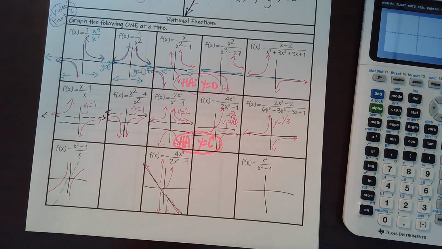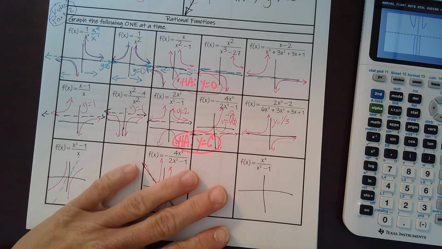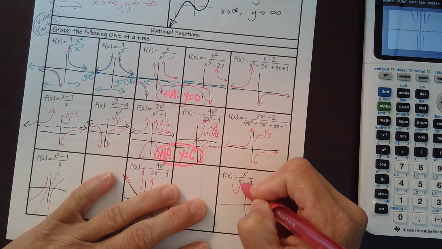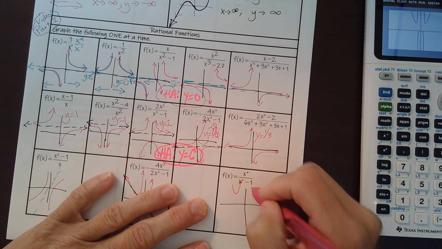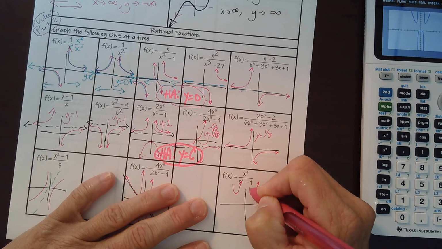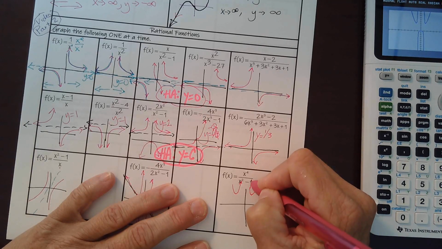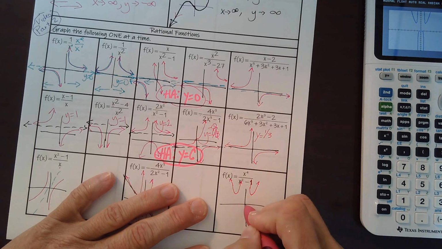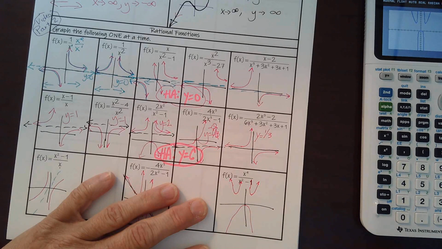And I will graph. So here we have a graph. This one looks pretty cool. That looks something like this, and then does something like this.